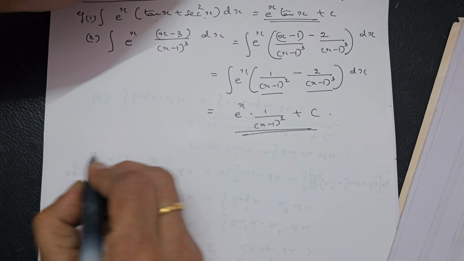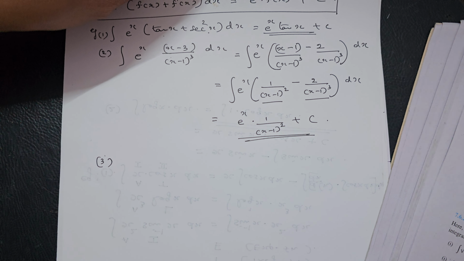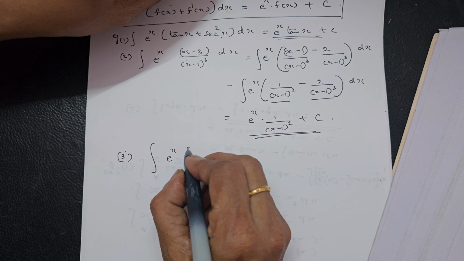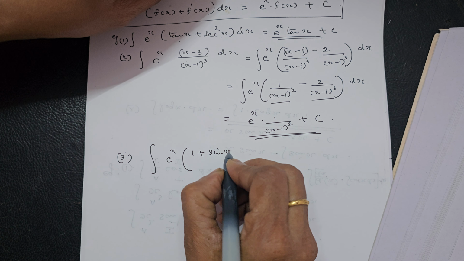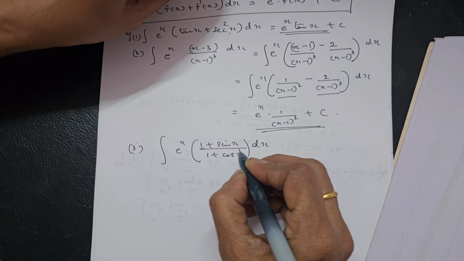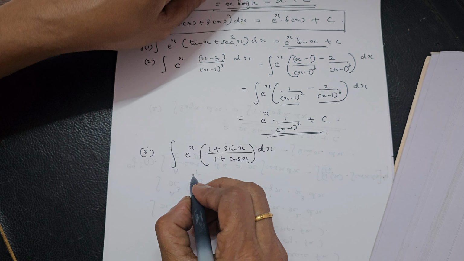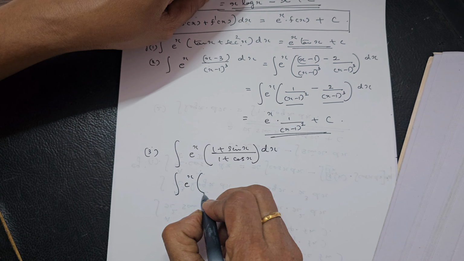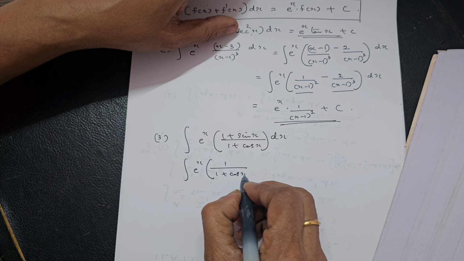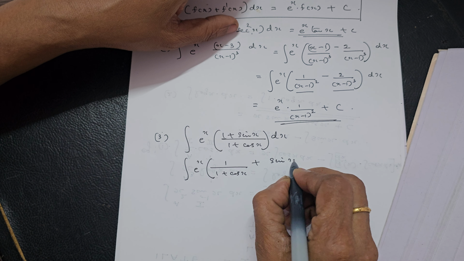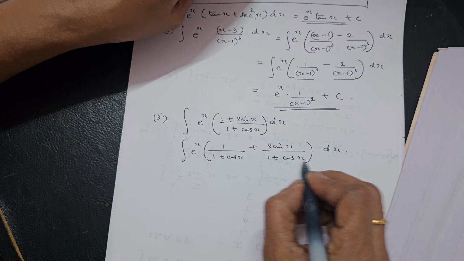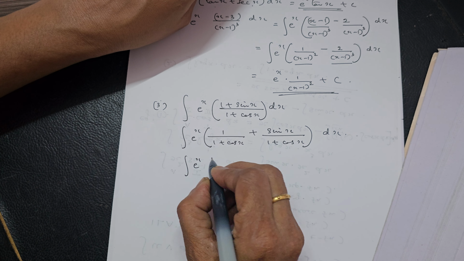Or we can even write another question with trigonometric functions: e raised to x into 1 plus sin x by 1 plus cos x. This can also be written just like that. It is e raised to x into 1 by 1 plus cos x plus sin x by 1 plus cos x dx.